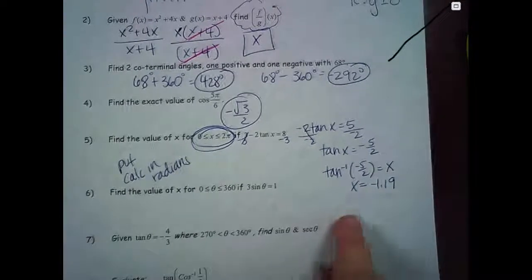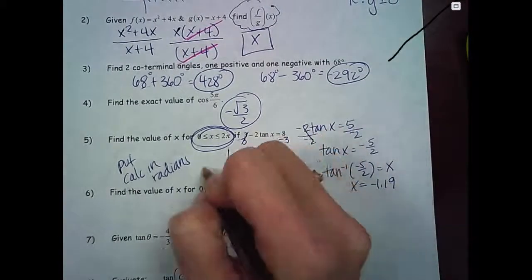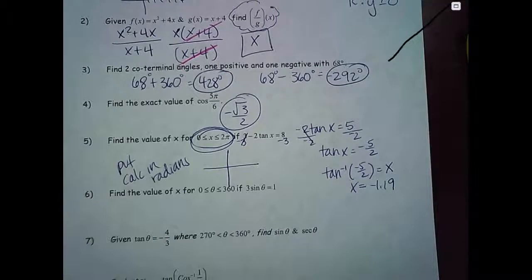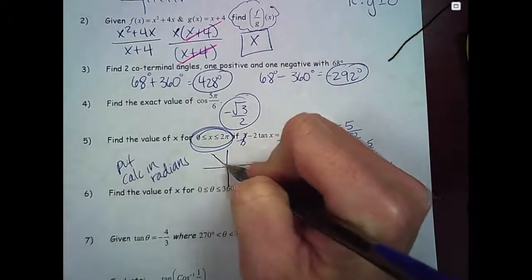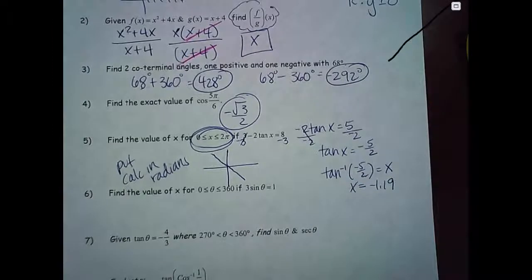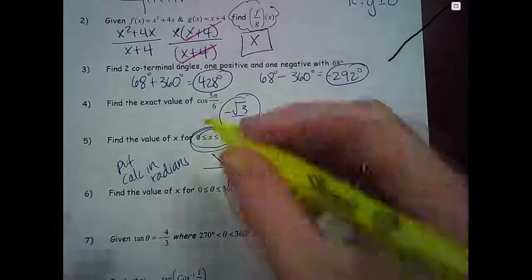This is tangent. So let's build ourselves a little graph. And I wanted a negative tangent. Look at your unit circle. When is tangent negative? Tangent is the one that draws the straight line rather than the V. Now, it gave me this.